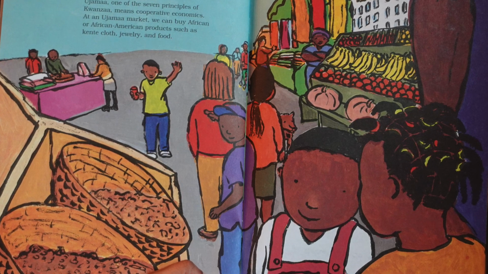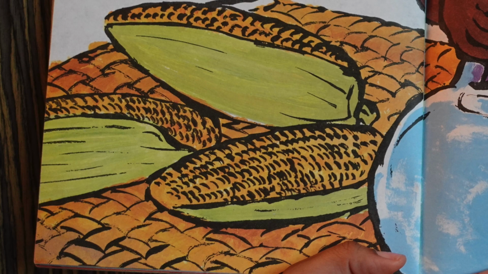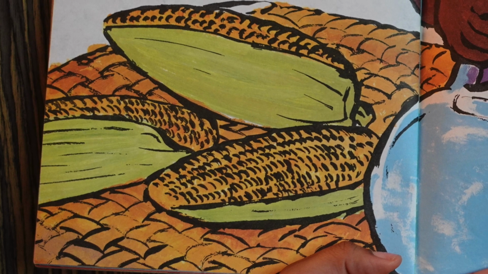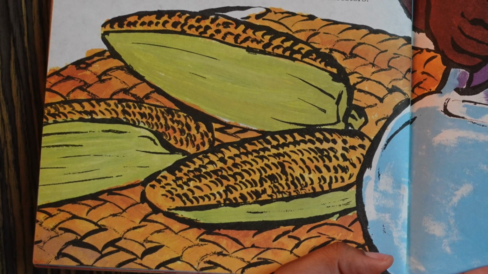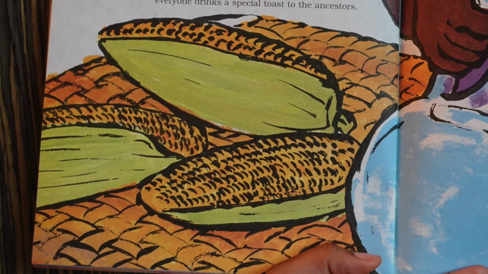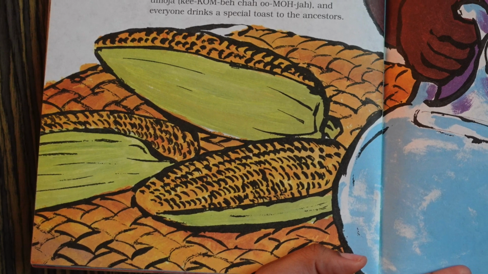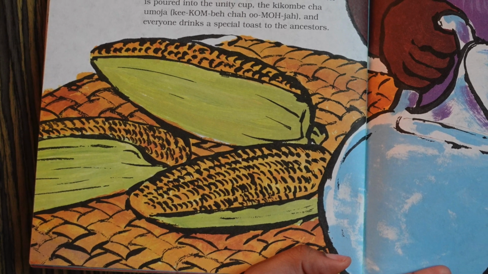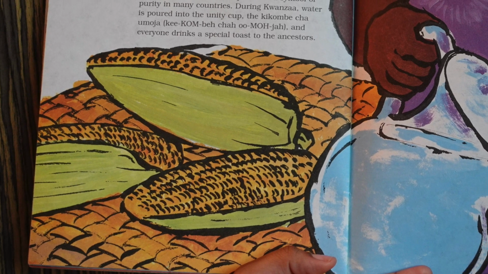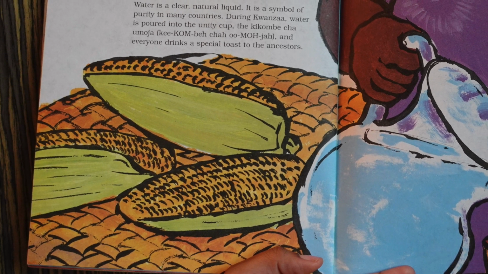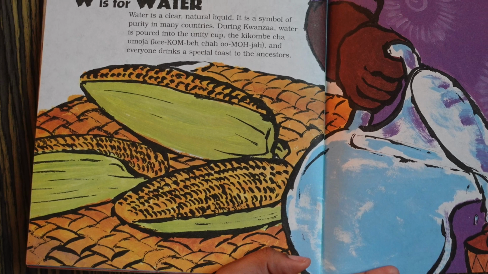V is for vibunzi. Vibunzi is another word for muhindi, which are the dried ears of corn placed on the mkeka. Corn is a very important Kwanzaa symbol. Corn represents children who are the future of a family.